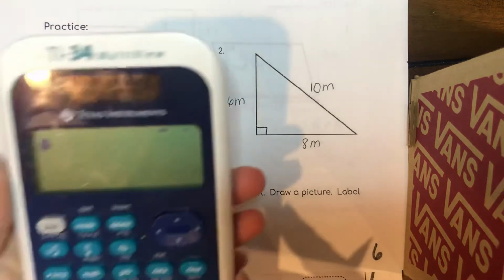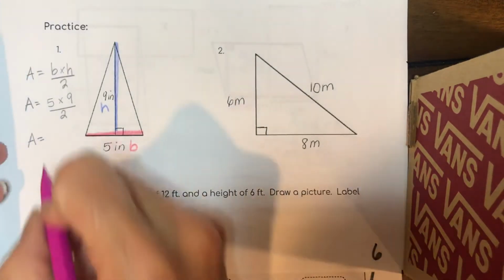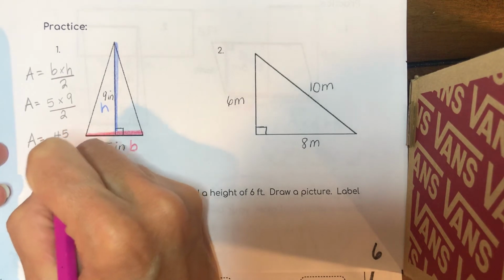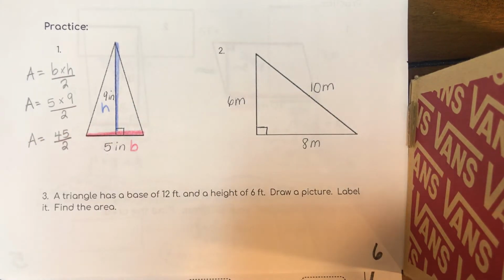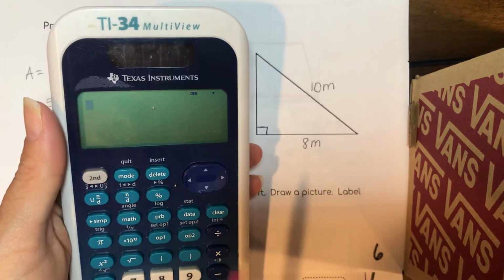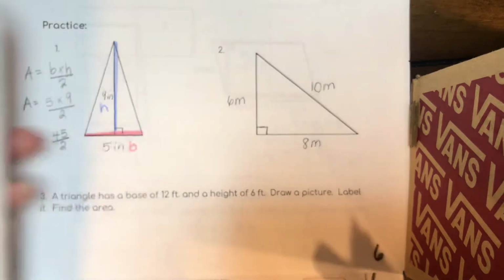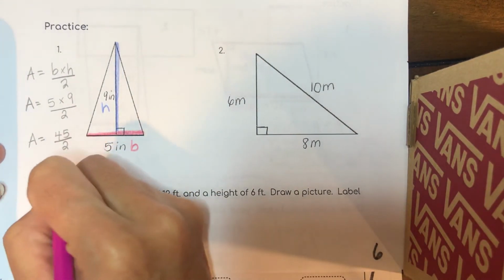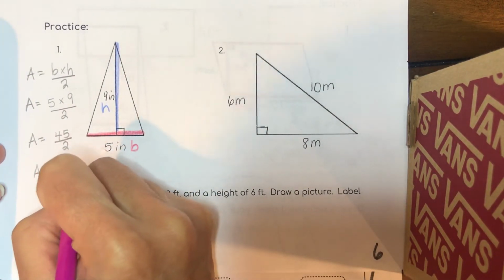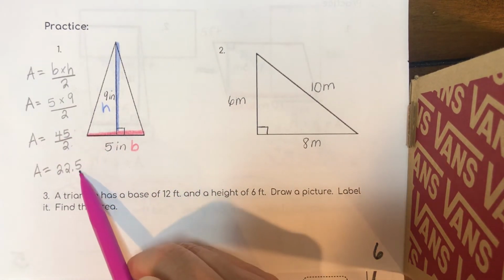so let's take a look. 5 times 9 is 45. So it's 45 divided by 2. So let's do that. 45 divided by 2, and we get 22.5. It doesn't matter that we got a decimal, 22.5, because 45 is an odd number. And if we split an odd number in half, we're going to get a 0.5.